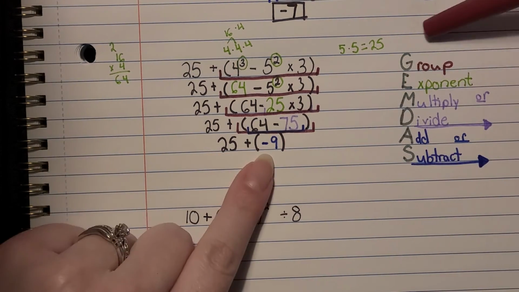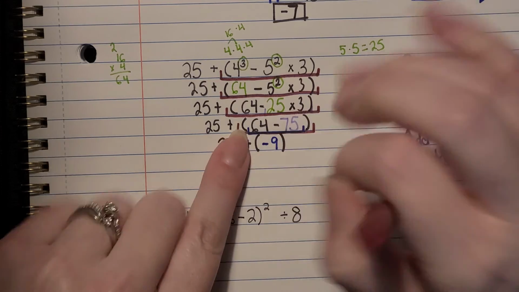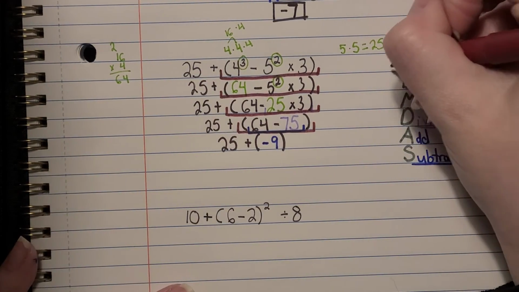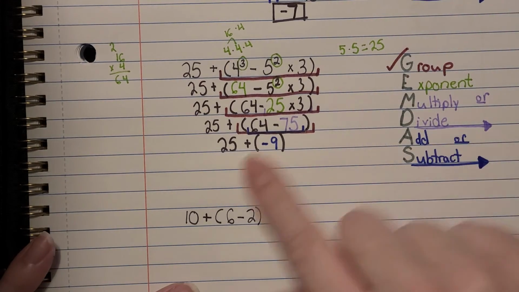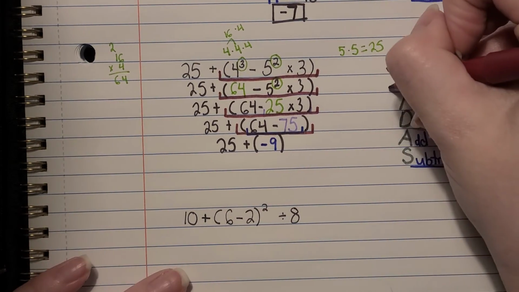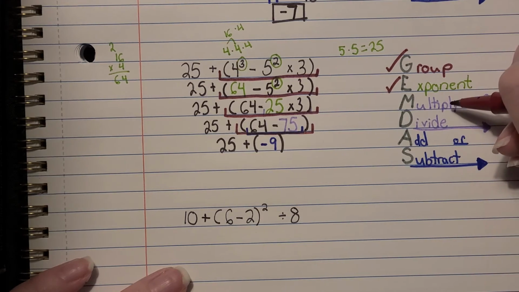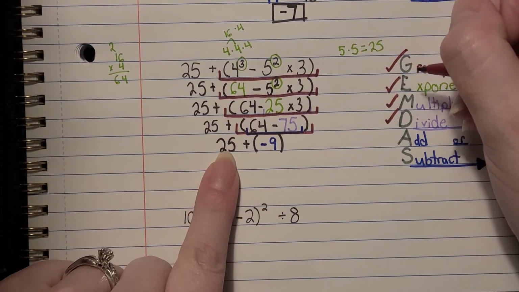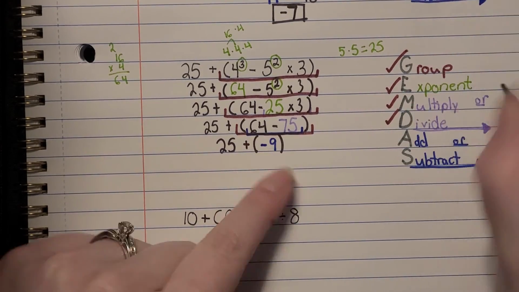So when I go back and I say, do I have groups? I have no operations to solve within this group. This is just separating signs. So no, I'm done with my groups. Do I have exponents? No, I'm done with my exponents. Do I have multiplication or division? Nope. All I have is 25 plus, so I'm adding negative 9.